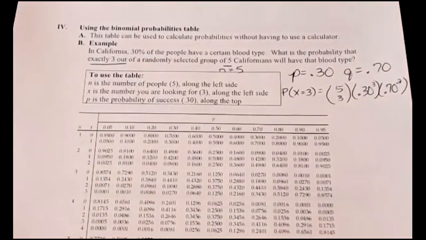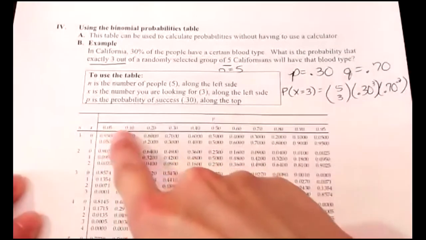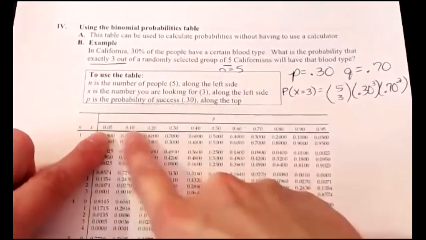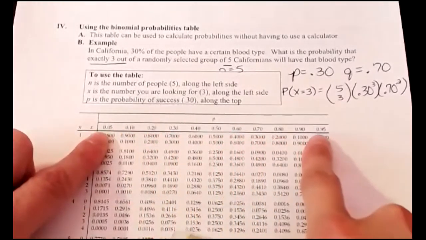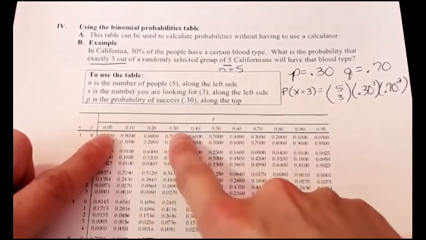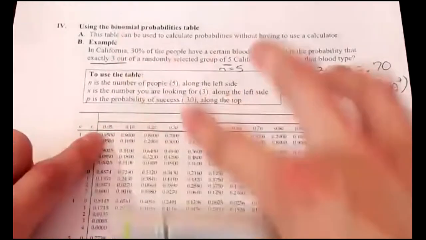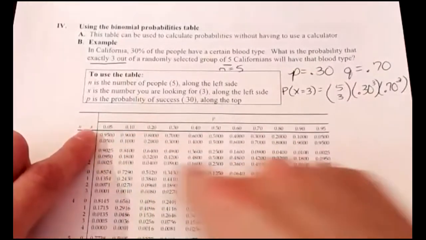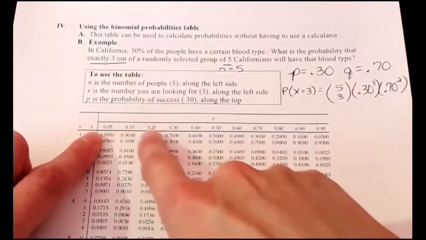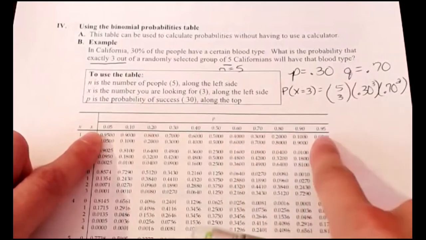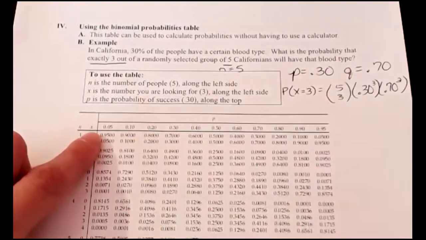Now, instead of punching this into your calculator, I want to show you how you could just use the table. Do you see across the top here represents all of your different P values? Notice it doesn't take into account the ones in between. So we can only use this particular table for these specific values: P of 0.05, 0.10, 0.20, 0.30, 0.40, etc. So this is not totally helpful, actually, because you're so limited.